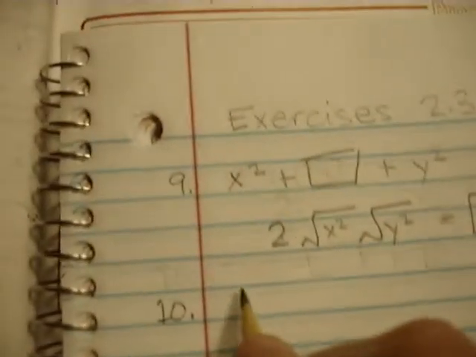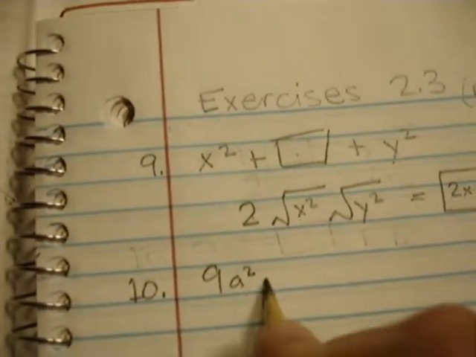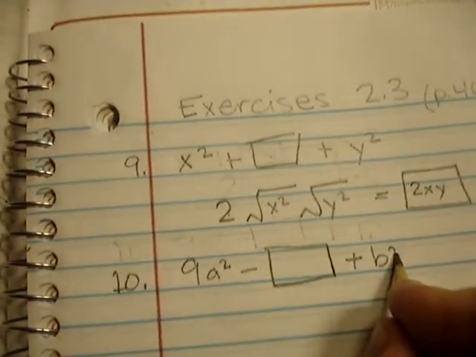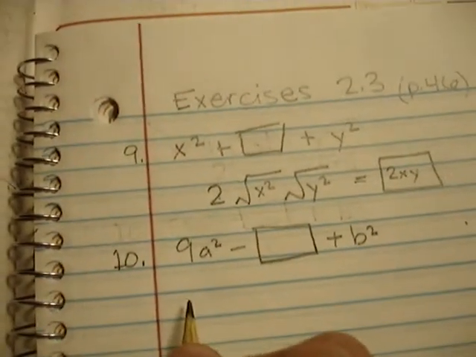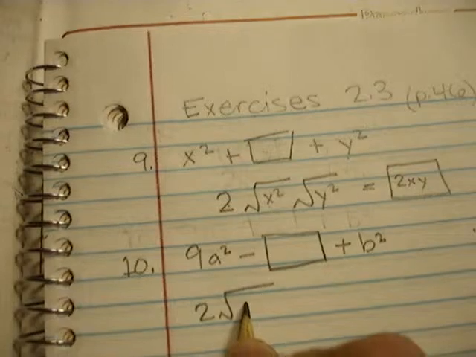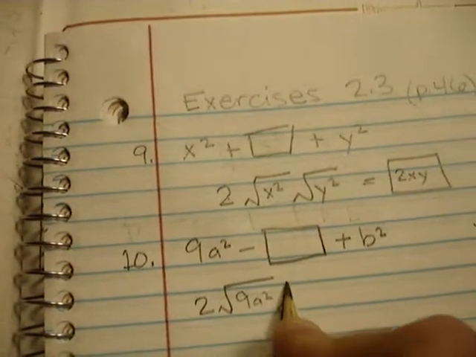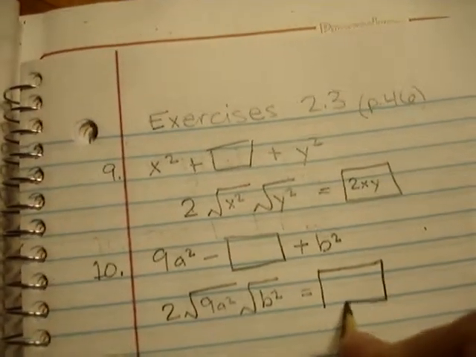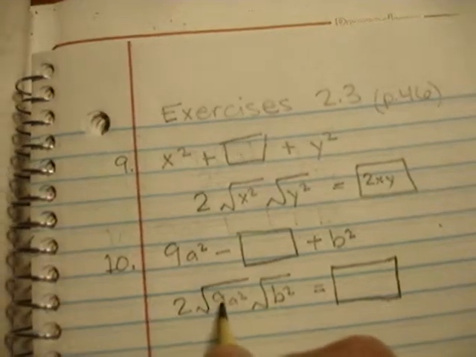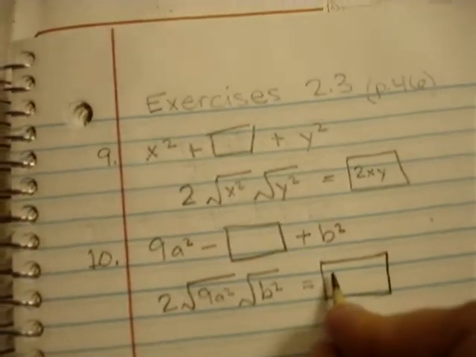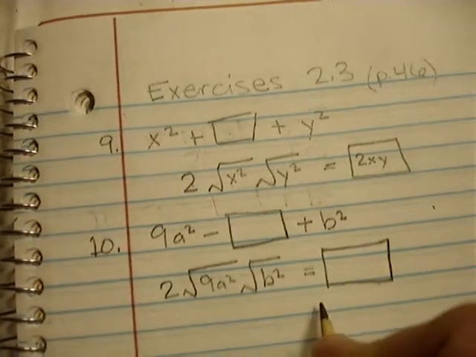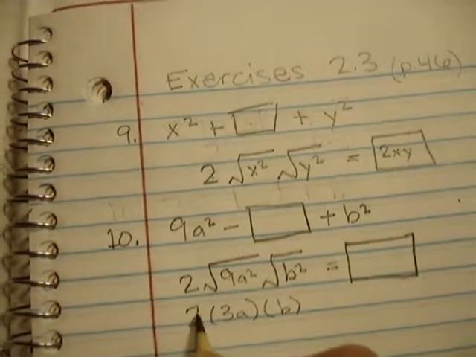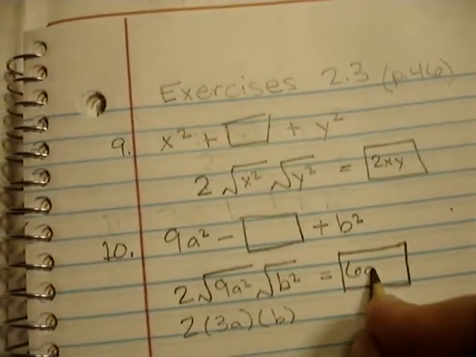Okay, let's do problem 10. It is 9a squared minus something plus b squared. We know our rule is that 2 times the root of the first term times the root of the last term will be that box. So let's just say that's 2 times 3a times b. I'm just going to write it out so you can visualize it. That's 6ab. That's our answer for 10.